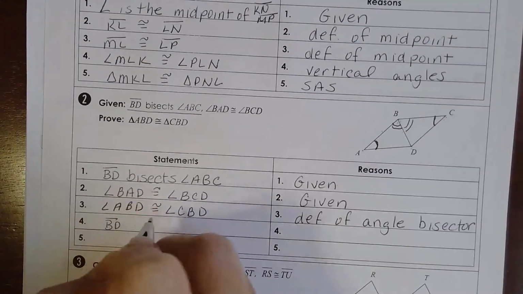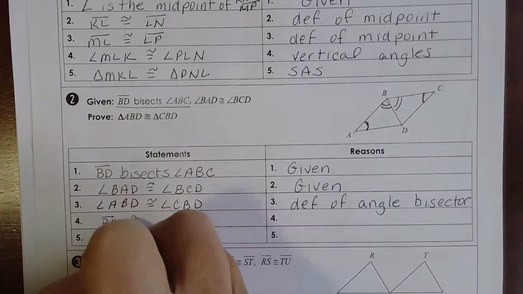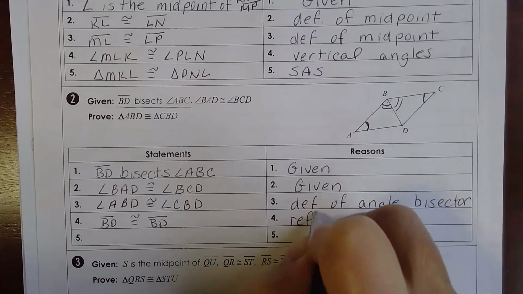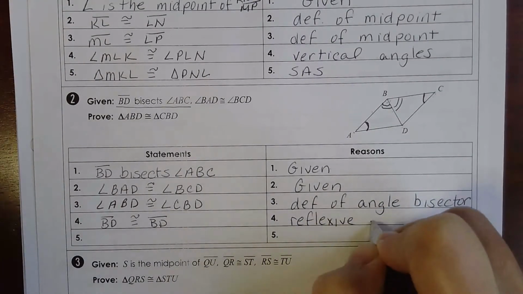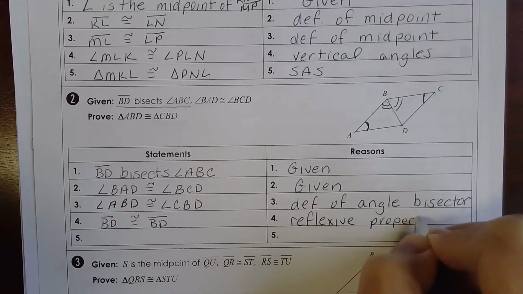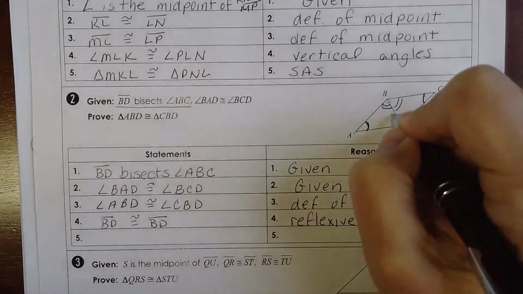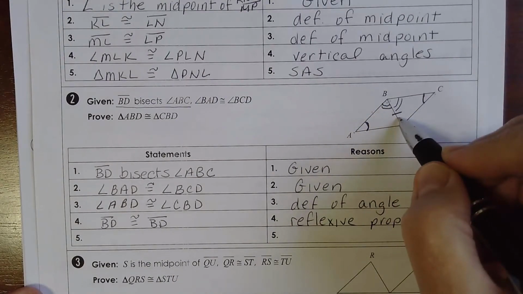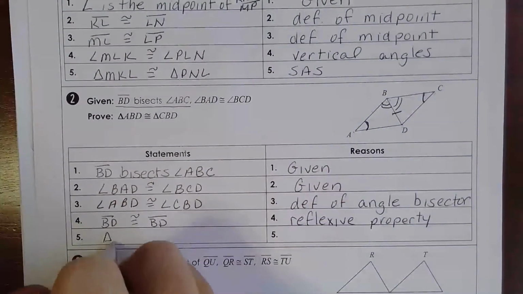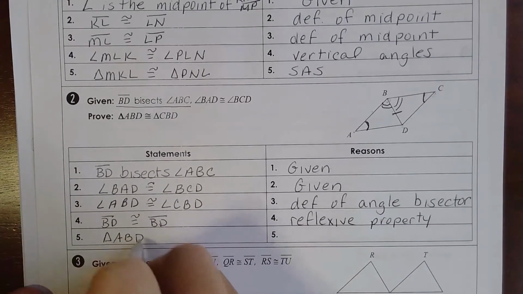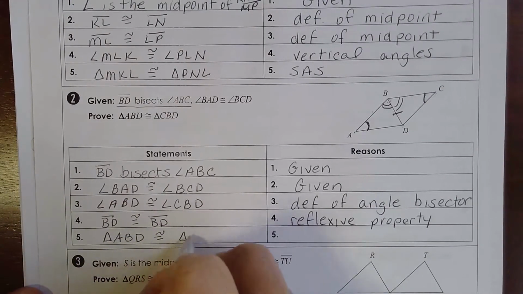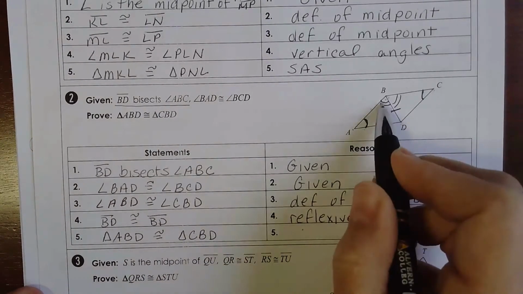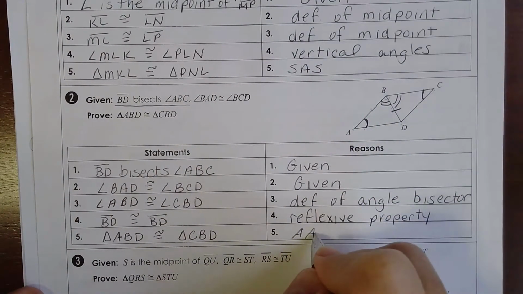BD is congruent to BD by the reflexive property. Okay, so we know that that's congruent. So now we have angle, angle, side. So we're going to have triangle ABD is congruent to triangle CBD by angle, angle, side.